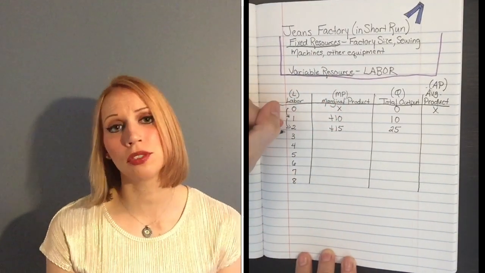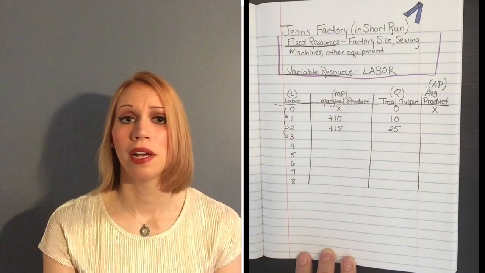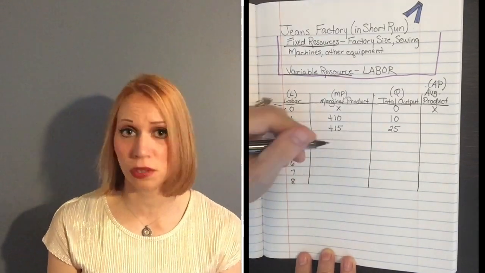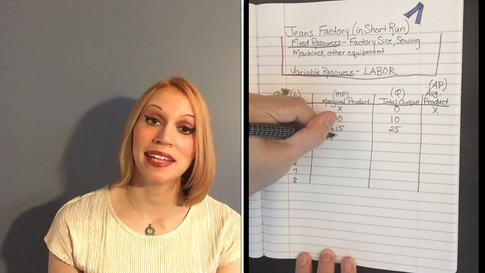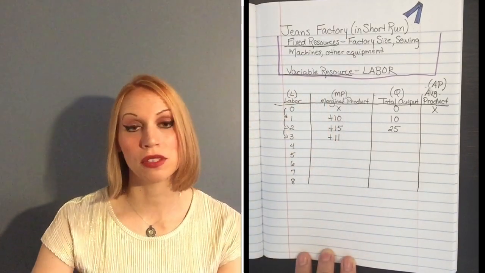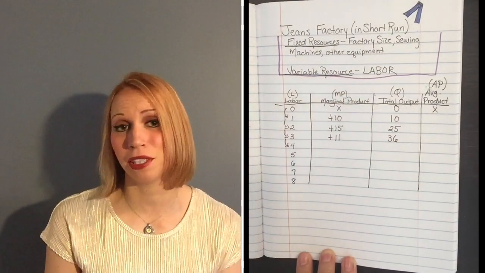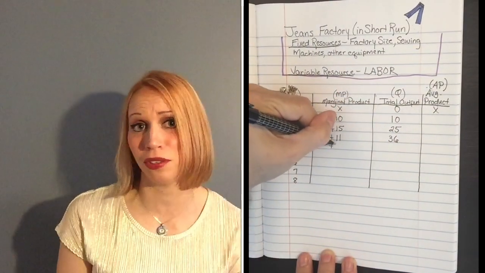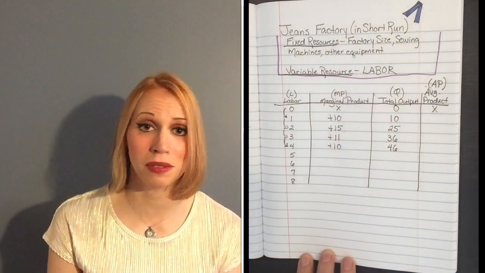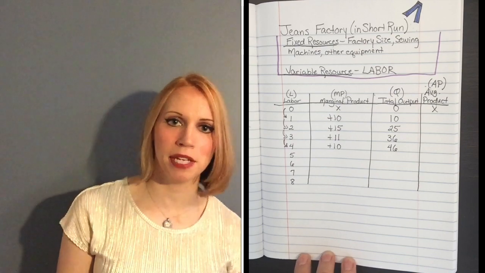Well, they're not able to contribute as much as the second worker, I guess because maybe they didn't have as many tools to use. So now when we add that extra 11, our overall total output is 36. Now, when we hire a fourth worker, this fourth worker maybe can't really contribute that much because they don't have a lot of tools, there's not a lot of jobs for them to do. So this fourth worker can only really contribute 10. Well, let's just keep hiring people, all right?